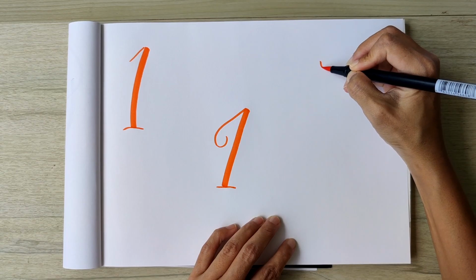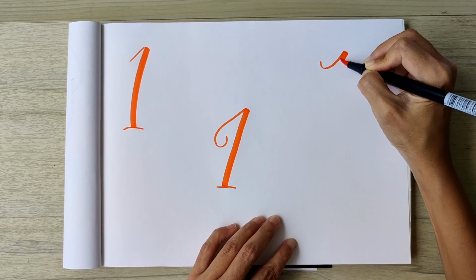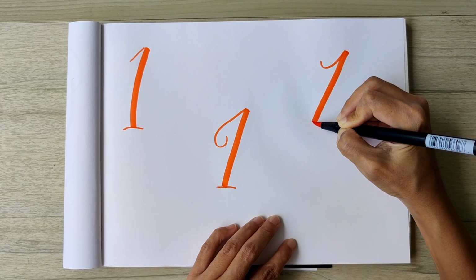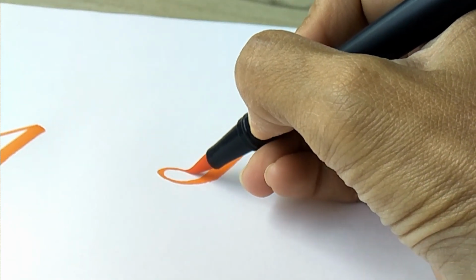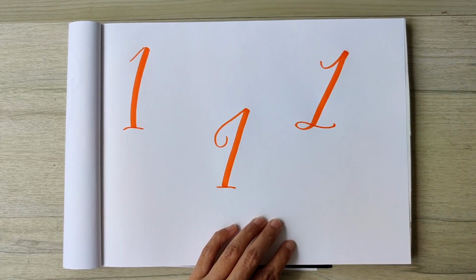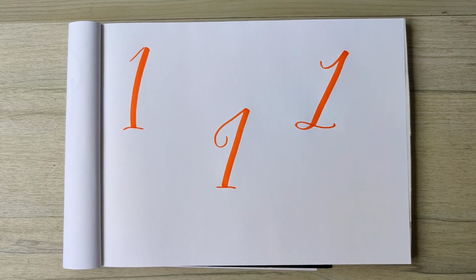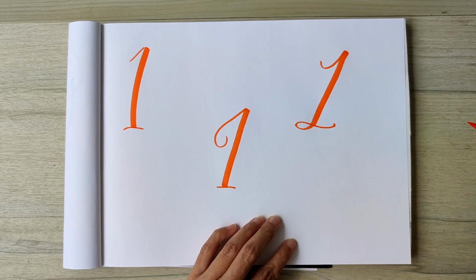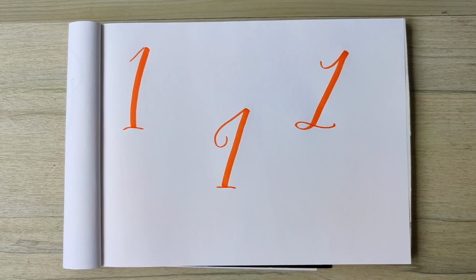What if I want to flourish the bottom? I'm adding a curl that faces out for the top, but for the bottom line, I'm adding a loop. Now, if this number appears in an address, it can be read in context as the number 1, but you just want to be careful that it's not read as the letter L. A reminder that as beautiful as you want to make your numerals, legibility counts.